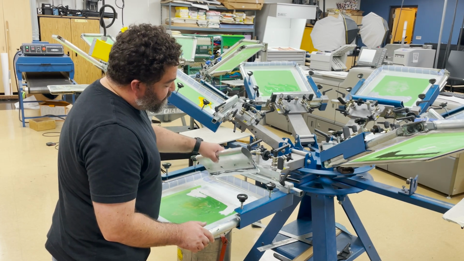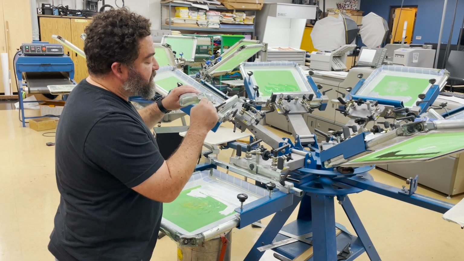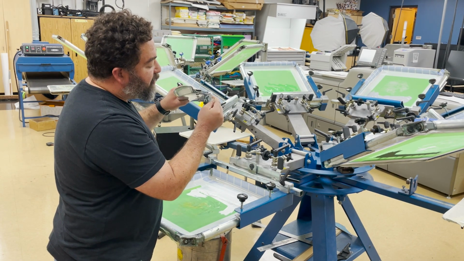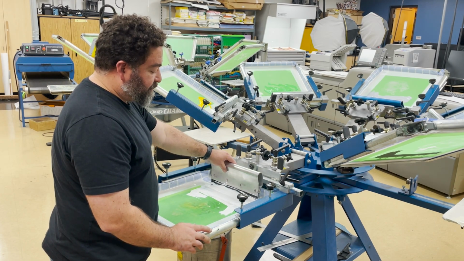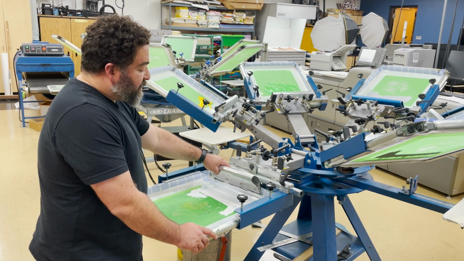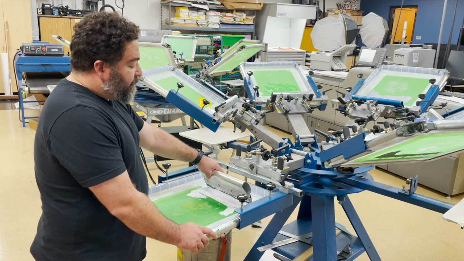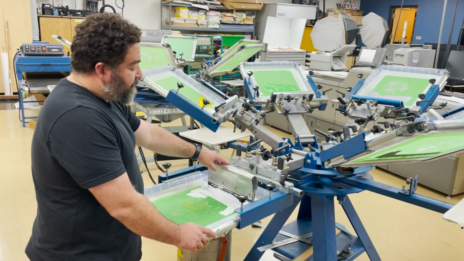What we're trying to do is we're trying to get the edge. So this rubber part of the squeegee is squared off, and we want just the edge of that squeegee to be touching the screen when we print. There are 2 things that we need to accomplish. One, we need to flood the screen, and my rule of thumb is to do a single flood. So I always say 1 flood, 2 prints.